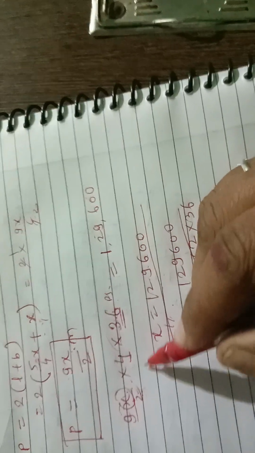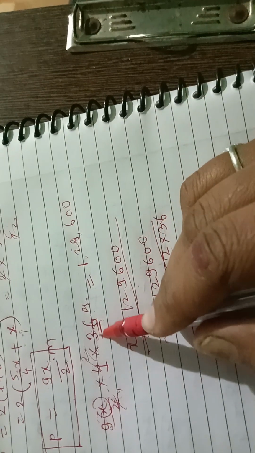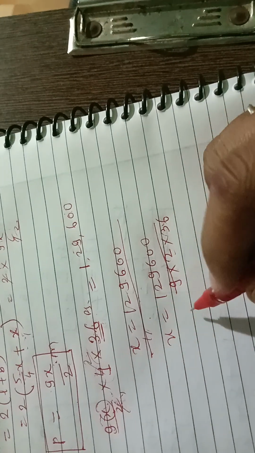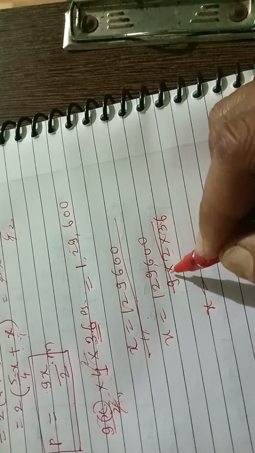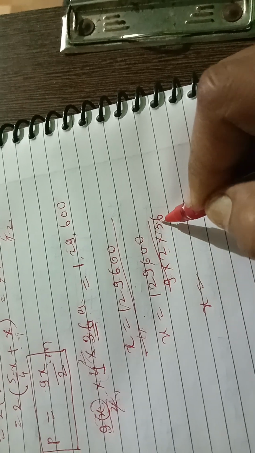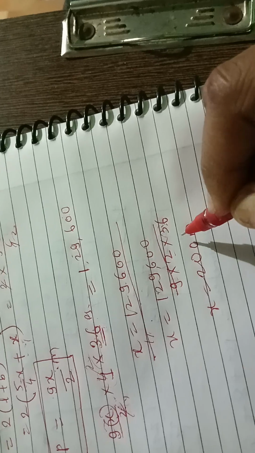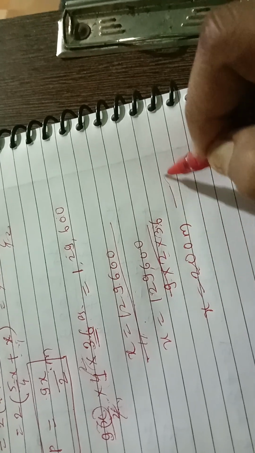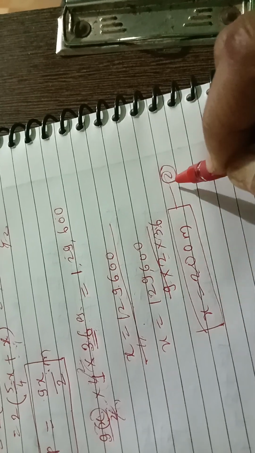If you calculate here, 9, 2 and 36 go to the denominator, which is the multiple of this x. So in that way, it will calculate 1,29,600 by the multiplication of this. At last you will get 200 meter, which I think is option number 2 in your textbook. You can observe in the textbook if you have it; this is option number 2.